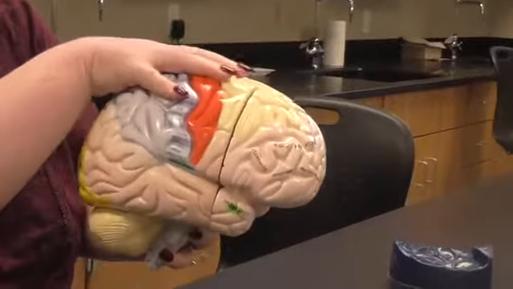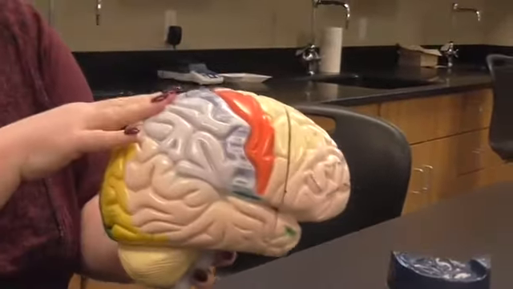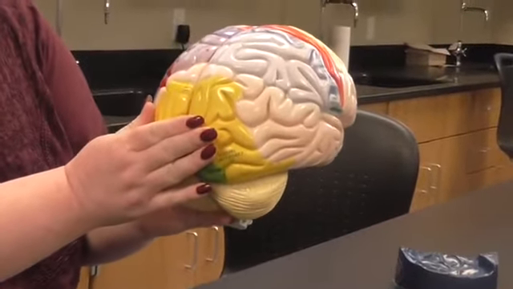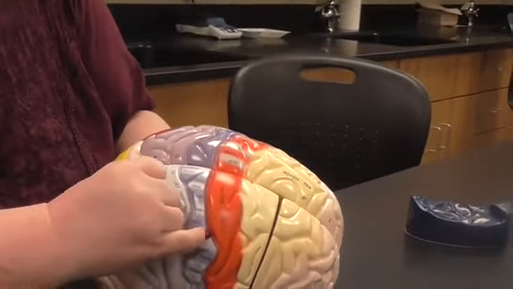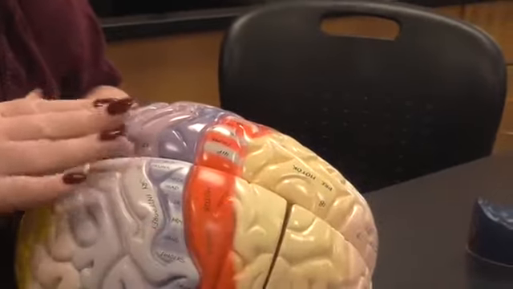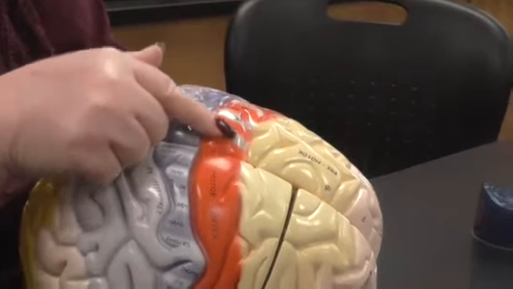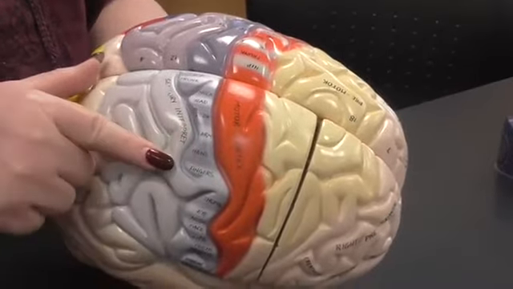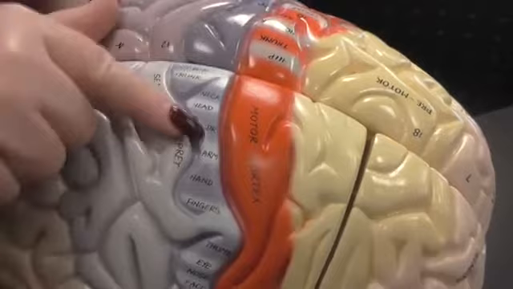Here in the cerebrum, let's look at our lobes. We have a frontal lobe, we have parietal lobes, we have temporal lobes, and we have occipital lobes. Along the midline, you'll find our central sulcus that is dividing the frontal lobes from the parietal lobes. You'll also see that here in red is our primary motor cortex. Back here on the parietal lobes in this darker purple is our primary sensory cortex.